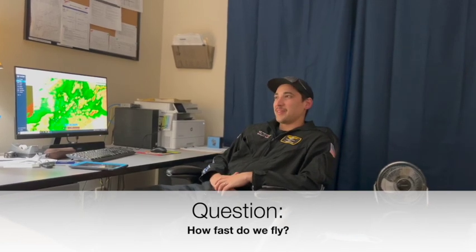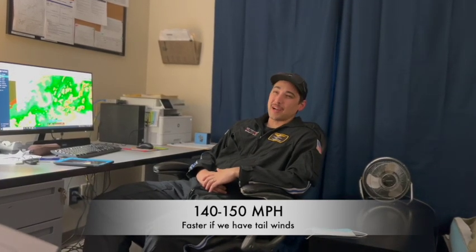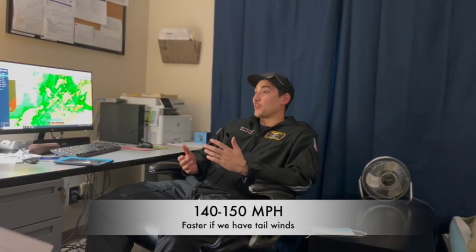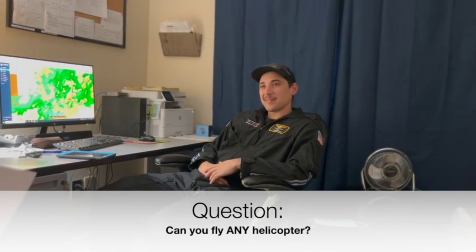How fast do we go? Our helicopter will go anywhere between 140, 150 miles an hour. We can go either slower or faster depending on winds. Can a helicopter pilot fly any helicopter?